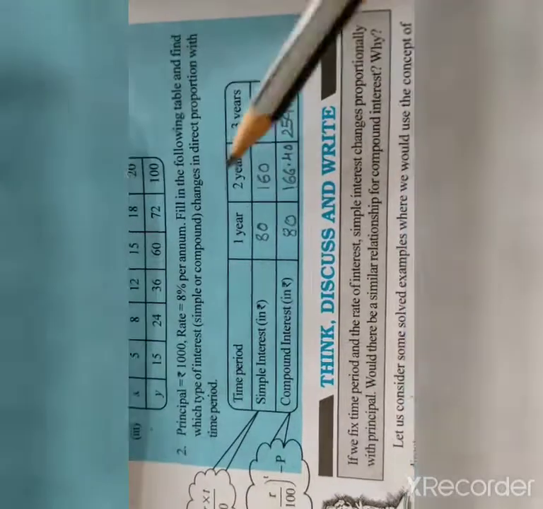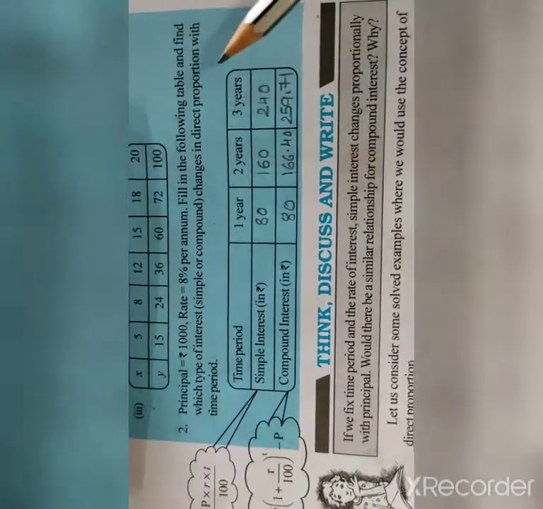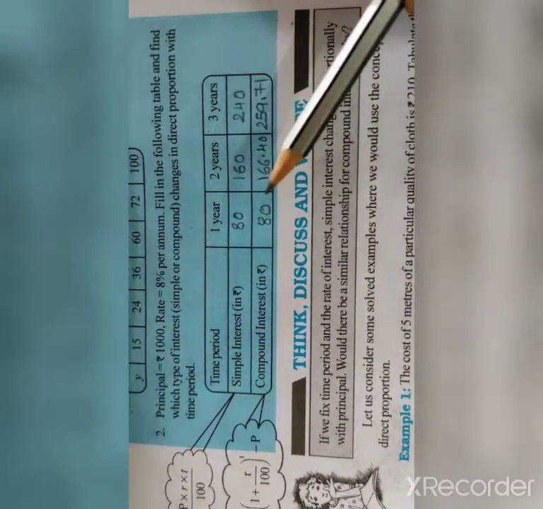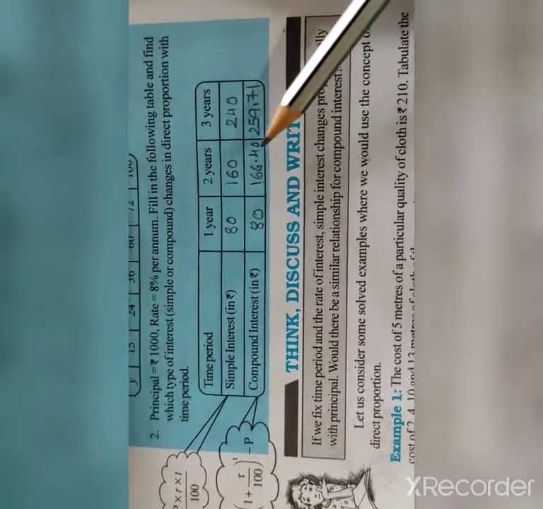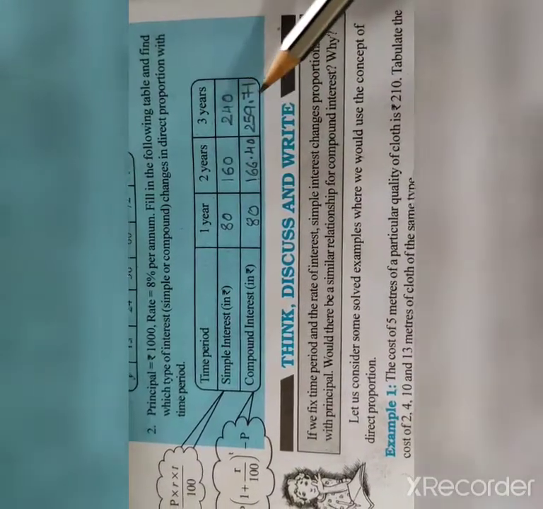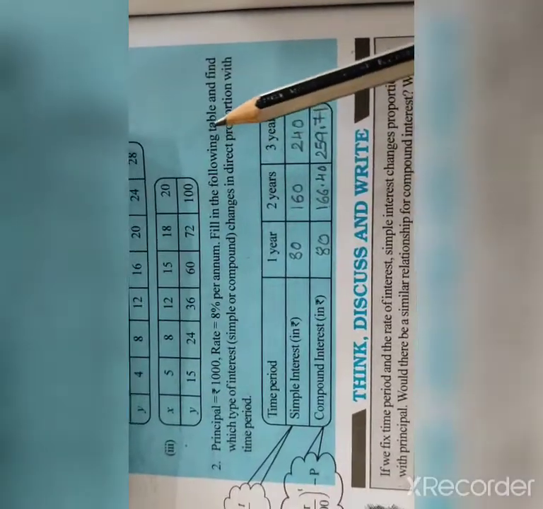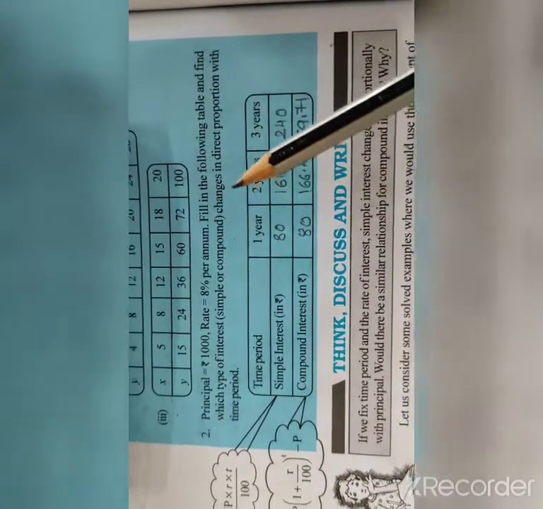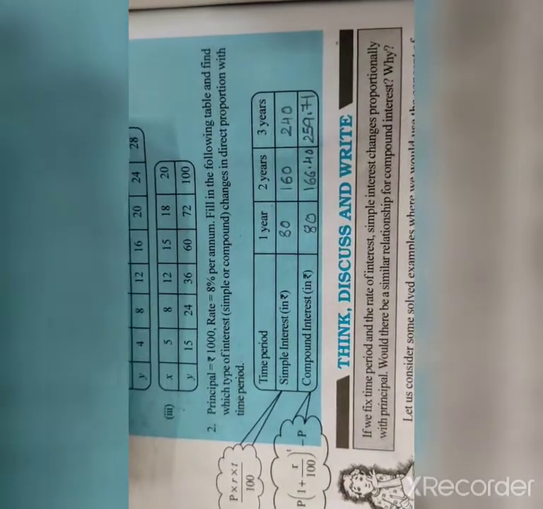Now we will fill the table. Now you can see the table. For 1 year simple interest is rupees 80, for the second year 160, for the third year 240. For the first year, compound interest and simple interest are both equal. For the second year compound interest is this, and for the third year compound interest is this. So here the question is: fill in the following table and find which type of interest changes in direct proportion with time period.